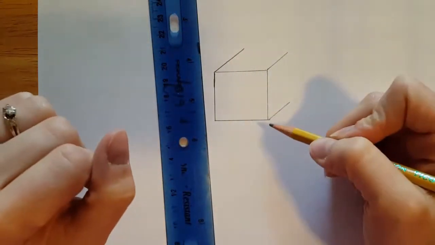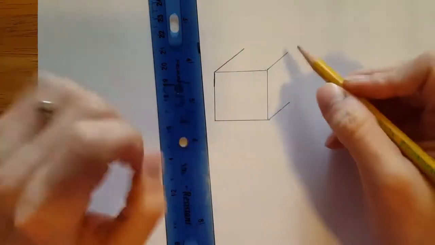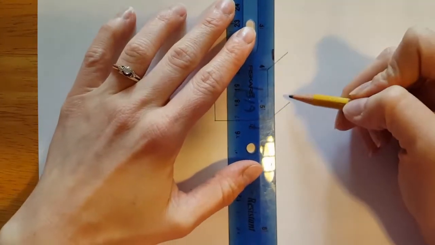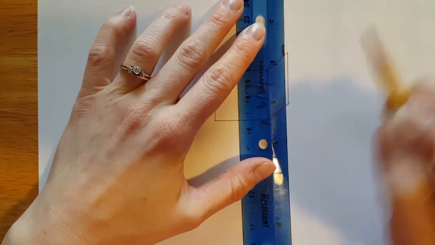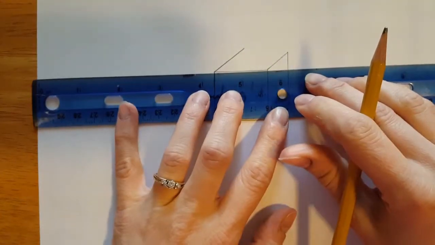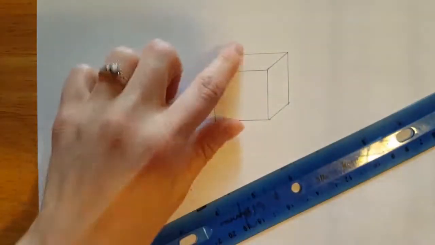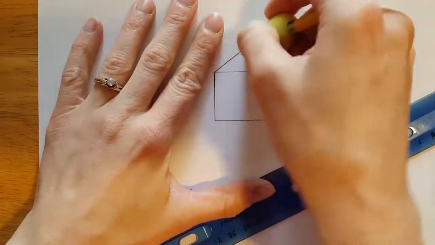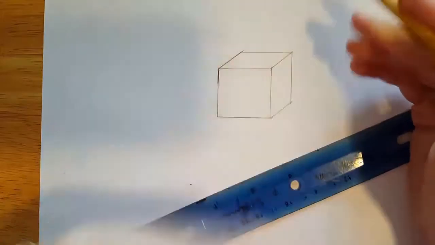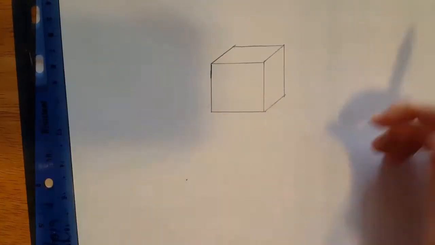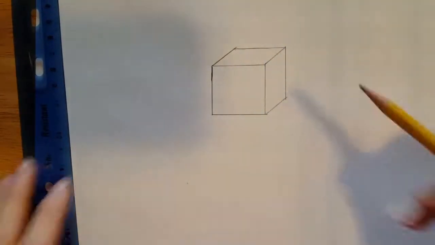Then we're going to use parallel lines again, but they're going to be from a different spot. So line your ruler up with the side of your box. Scooch it over and draw a line. Same thing here. Line it up, scooch it back, draw a line. Yes, there's some left over. That's all right. We will erase it. All right, cube done. And now we're moving on.